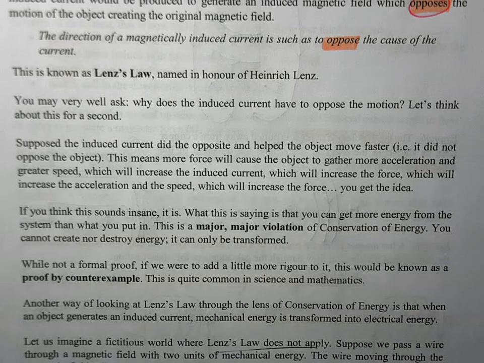Now this induced current is going to speed up this magnet. Now what's going to happen is when this speeds up, this is going to generate a larger magnetic force because it has a greater acceleration. This means its speed is going to increase. This will increase the size of the induced current, which will increase the force, which increases the acceleration, increases the speed, and so on and so forth.